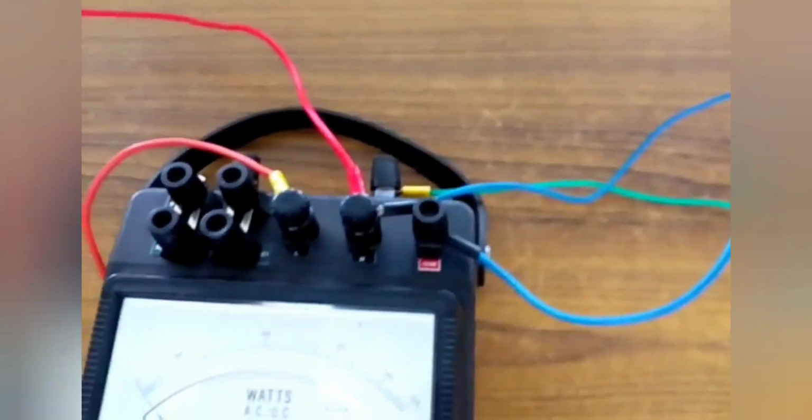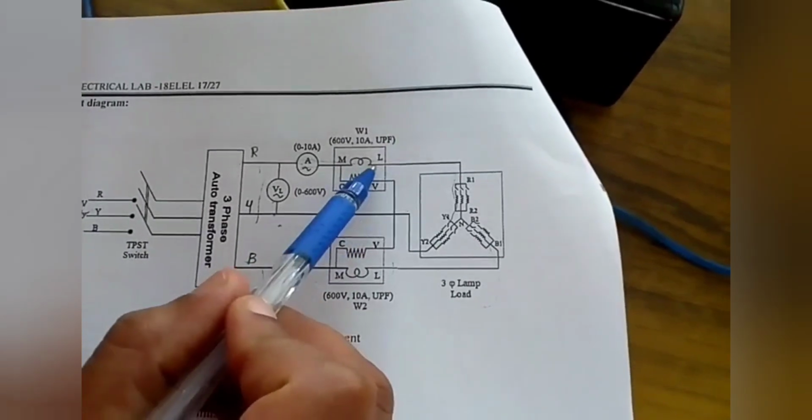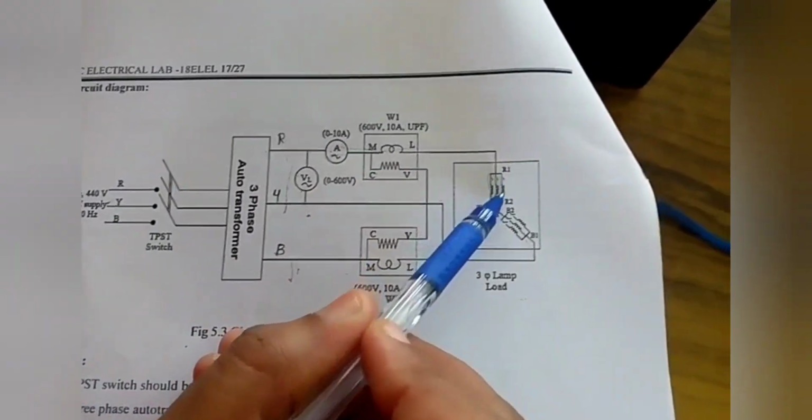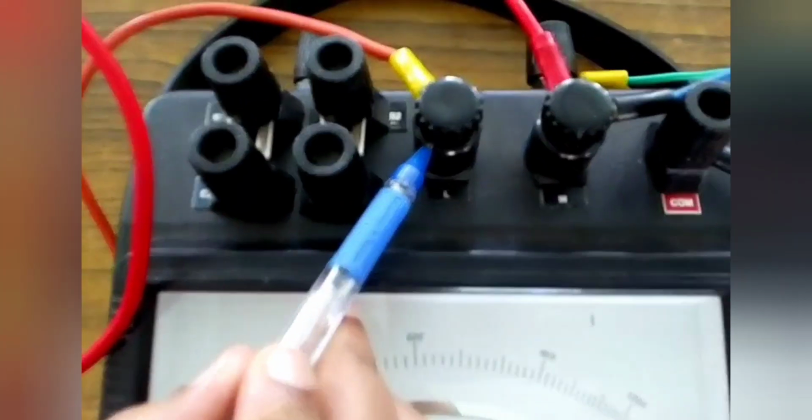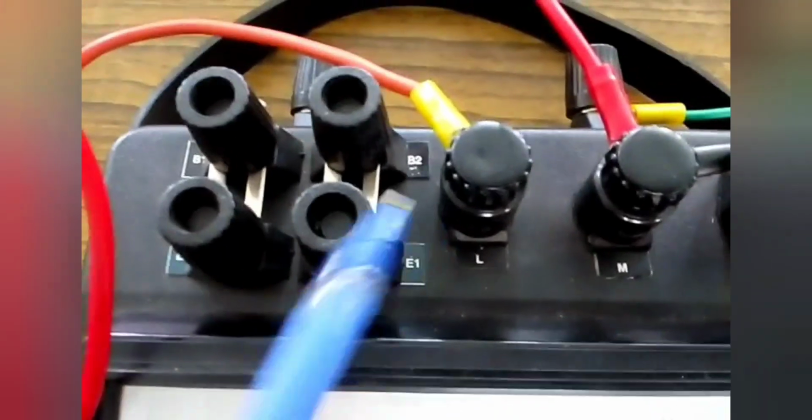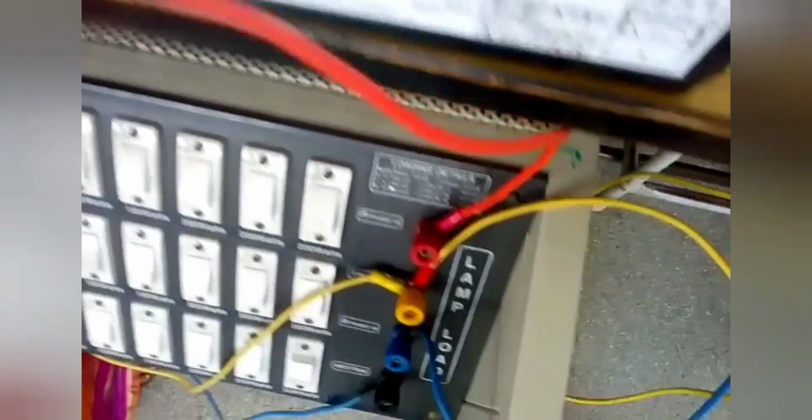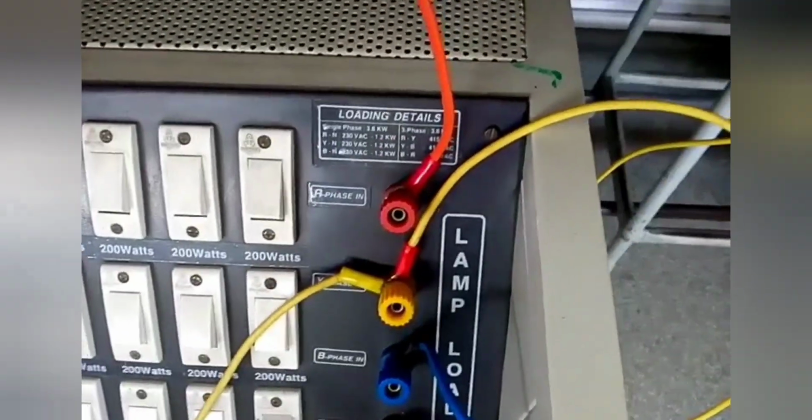Again if we come to the circuit here, from the L terminal of the first wattmeter, it is given to the R phase of the lamp load. So that also you can observe here, from the L terminal of the wattmeter we are taking a wire, which is given to the R phase of the lamp load.